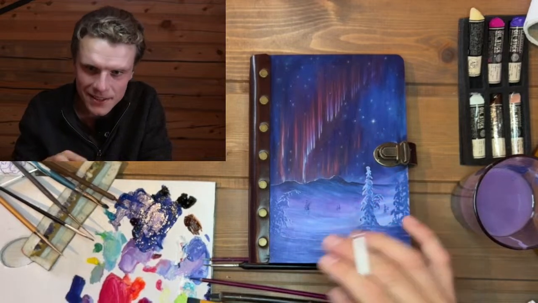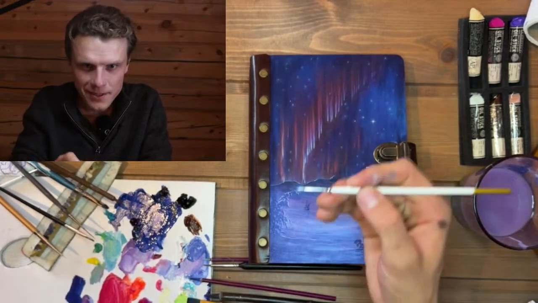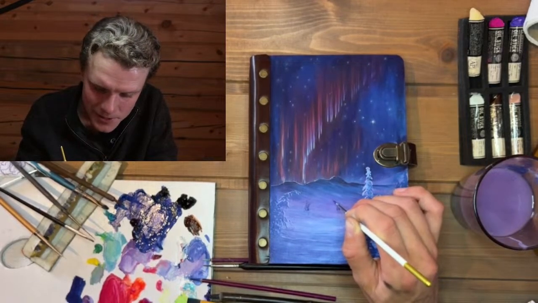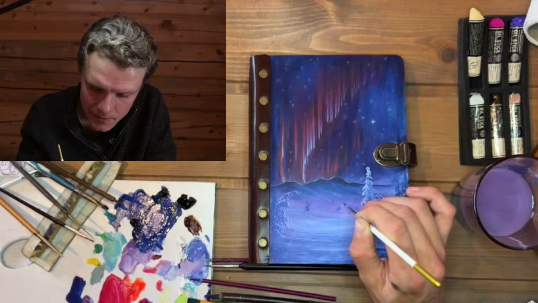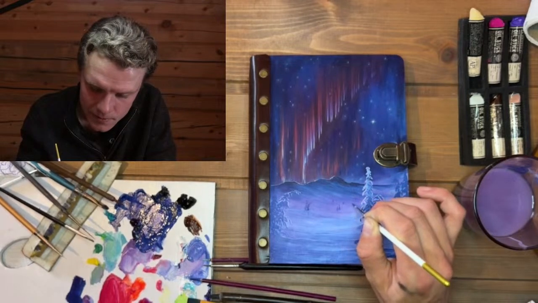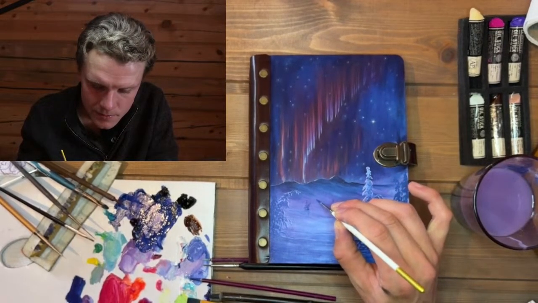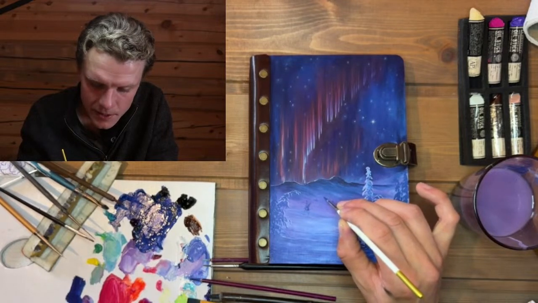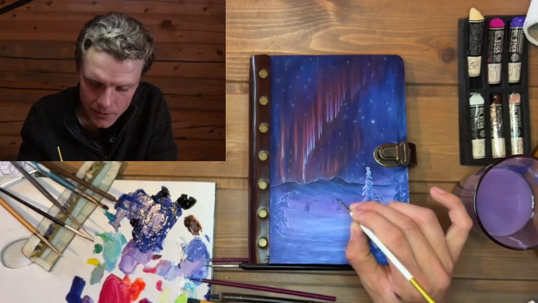So I'm just going to add those first, kind of the different steps of the trees, and then add more afterwards. This is also something that kind of the really intense detail work I can always do on my own later.